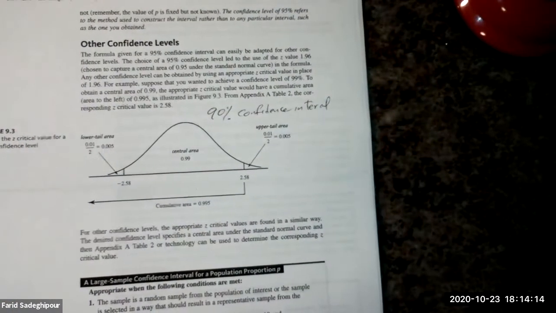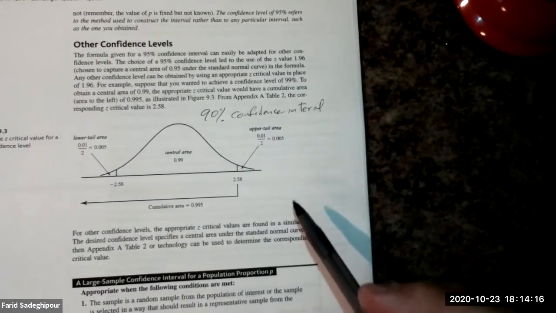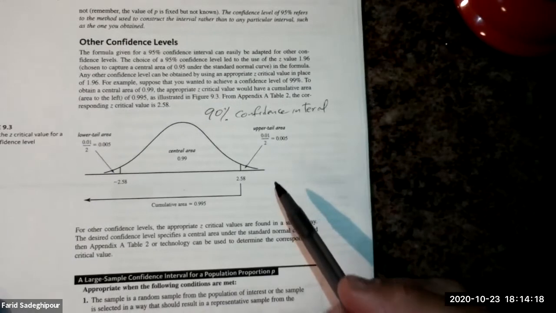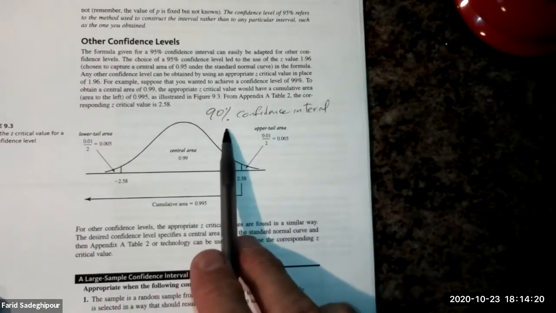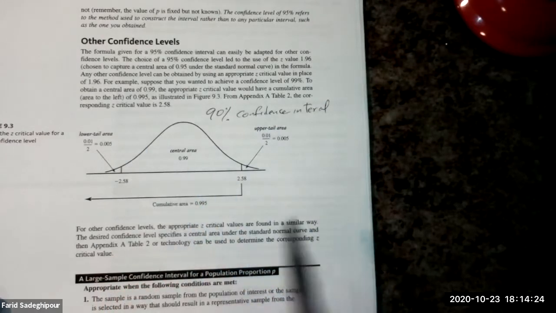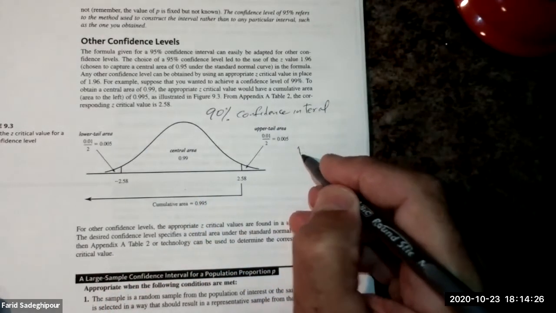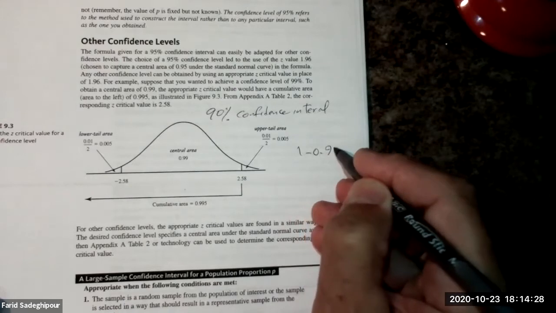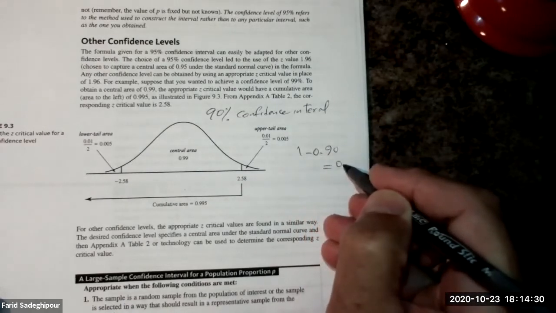All right. In most problems we use 95%, but what if the confidence is 90%? If it's 90, then you subtract from 1, that gives you 0.1.